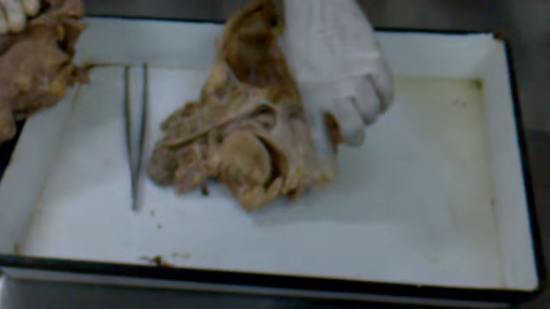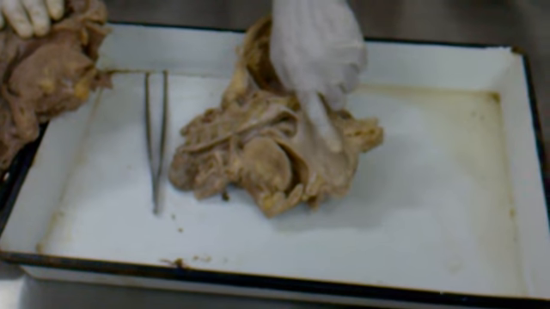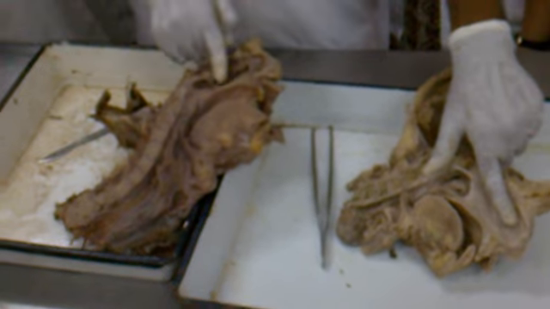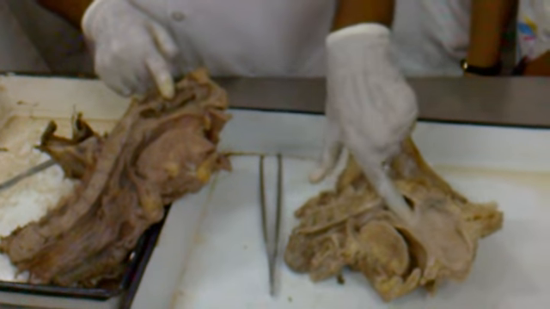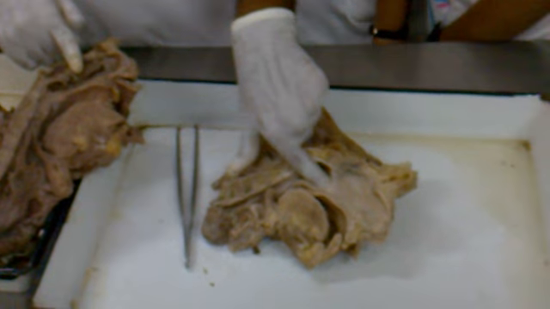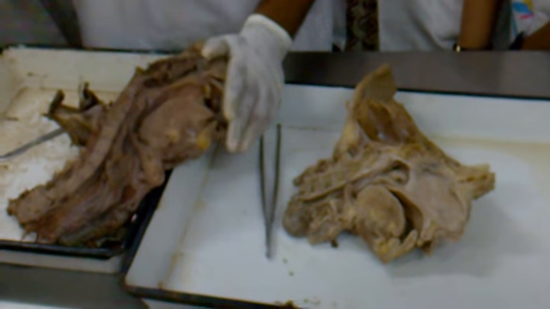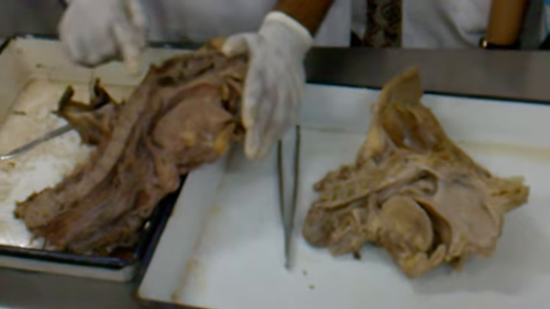Medial wall, this is the nasal septum. This is the medial wall, and this is the lateral wall of the nasal cavity. So medial wall and lateral wall of the nose. In the lateral wall, the characteristic feature is concha and meatus.